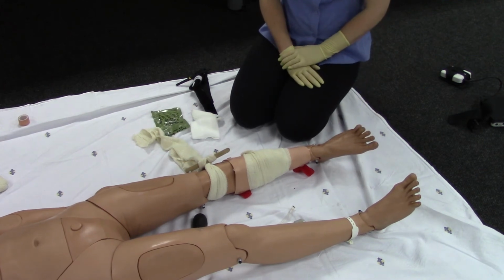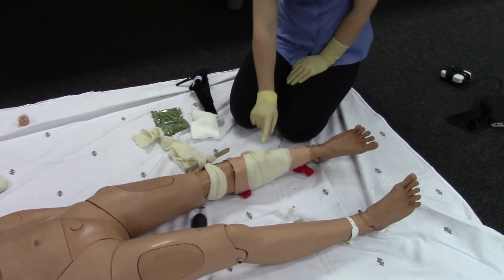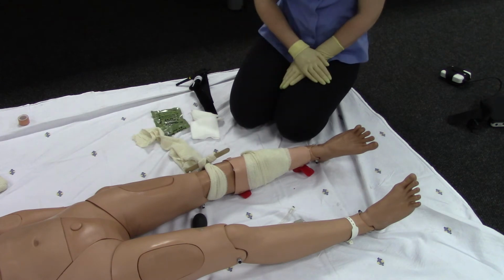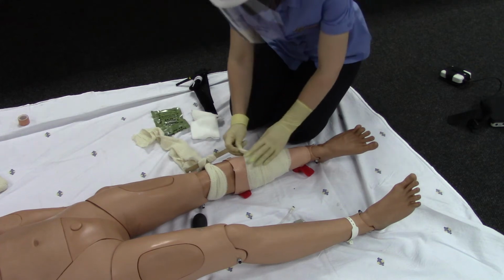Step 7. Use of topical hemostatic agent if tourniquet ineffective. Uncontrolled bleeding with tourniquet and/or direct pressure, or bleeding in an area where a tourniquet cannot be applied. Apply hemostatic agent directly to the source of bleeding.